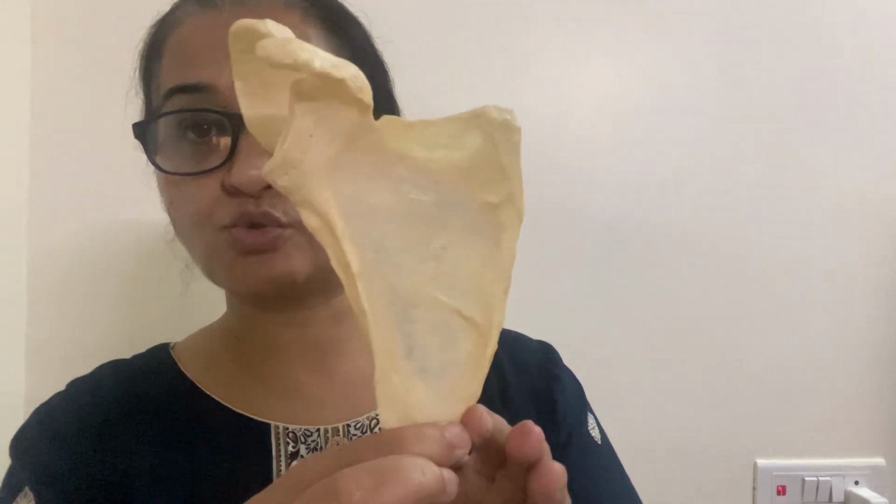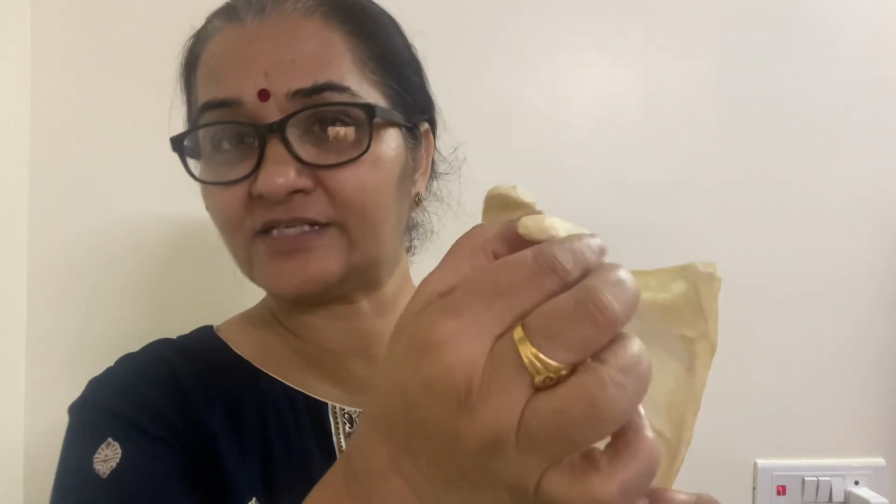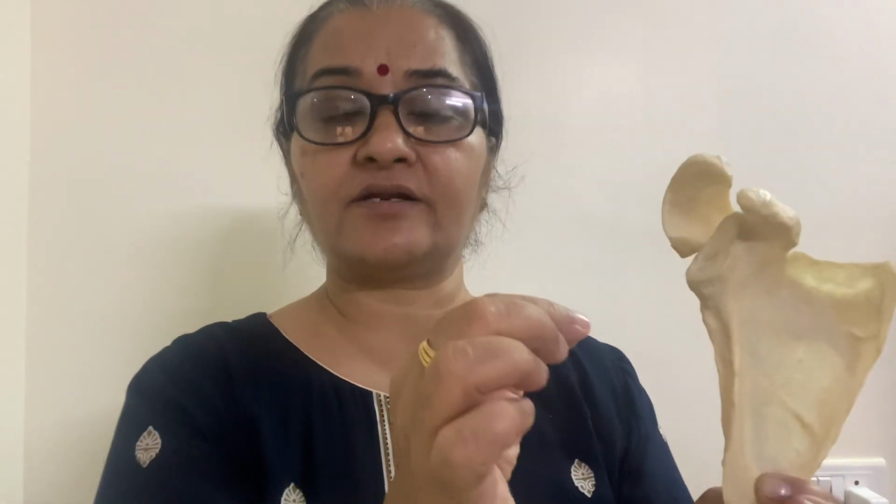So 1, 2, 3, 4 and 5, 6 and 7. These are the 7 secondary centers which appear for the scapula after birth. Out of this, at the age of 1 year only 1 center appears, that is for the coracoid process, and the rest of the centers appear at puberty.